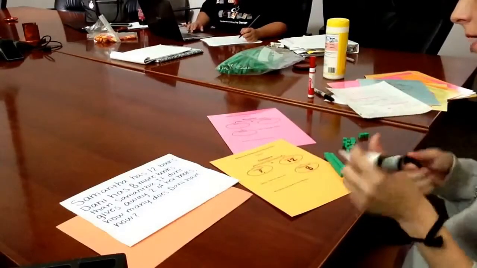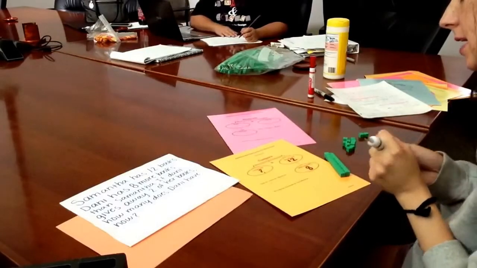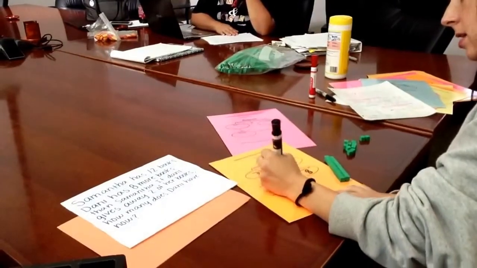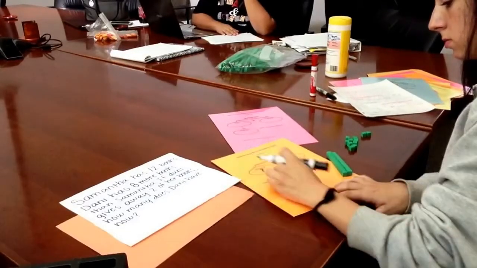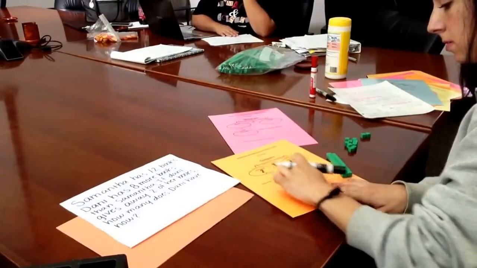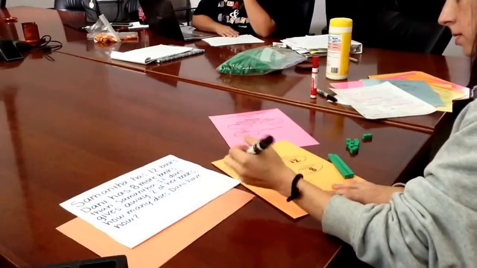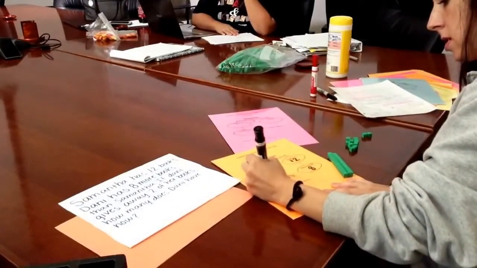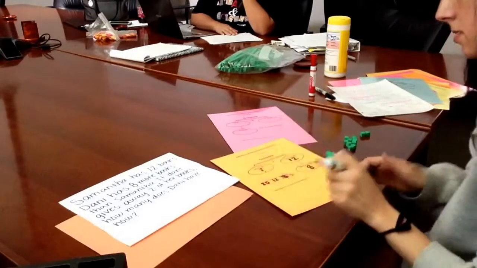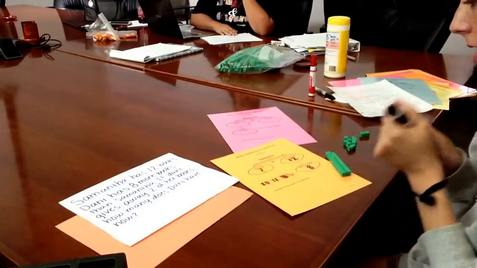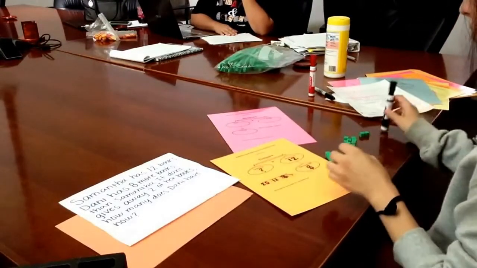So the amount of books that Danny has is 20. So that equals 12 plus 8. And that is the compare problem.